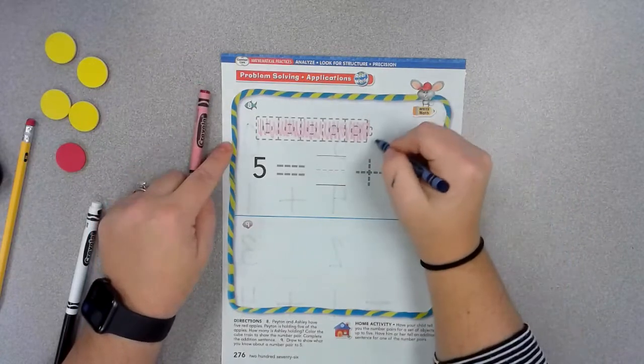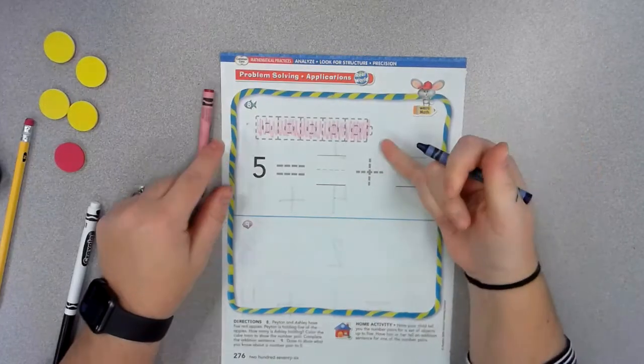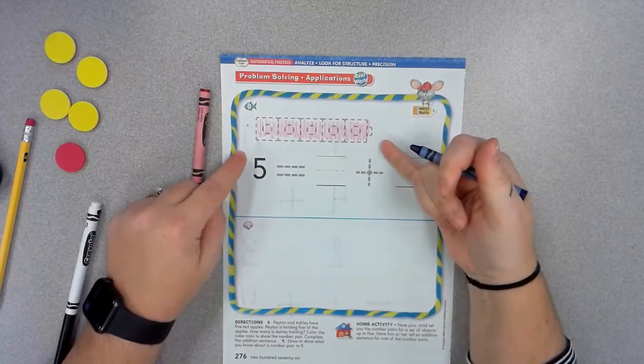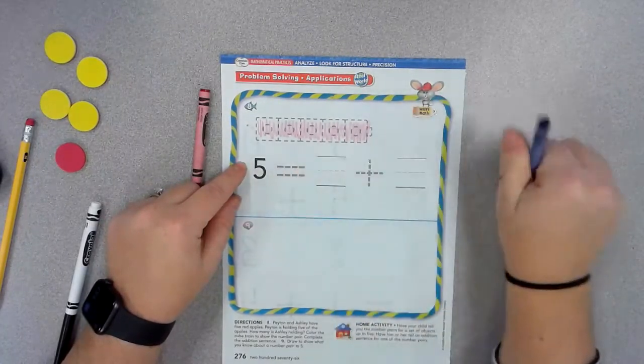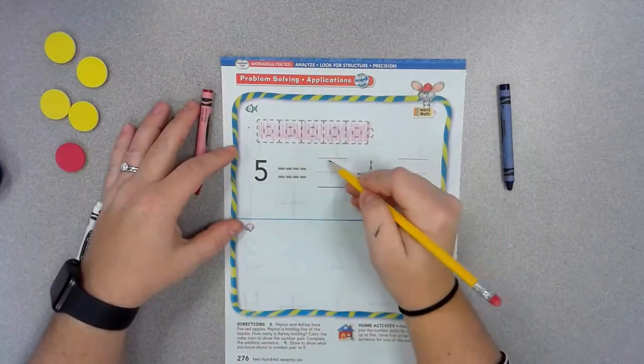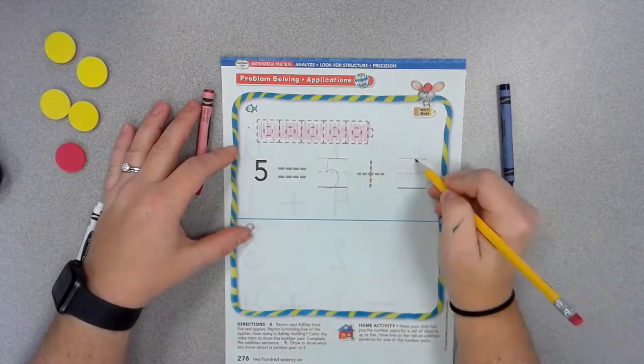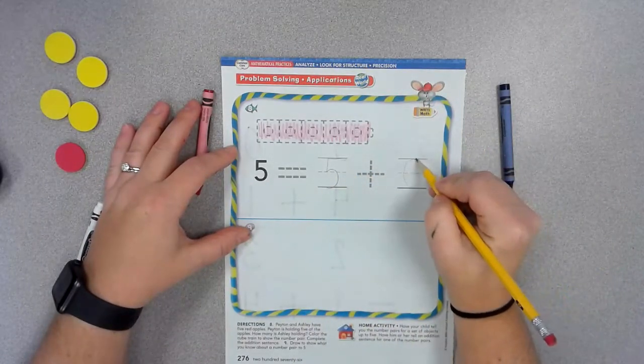Can I add more so I make sure Ashley has some? No, because then we wouldn't have 5 total. We can only have 5 altogether. So, if Peyton has 5 of them, that means Ashley must have 0.